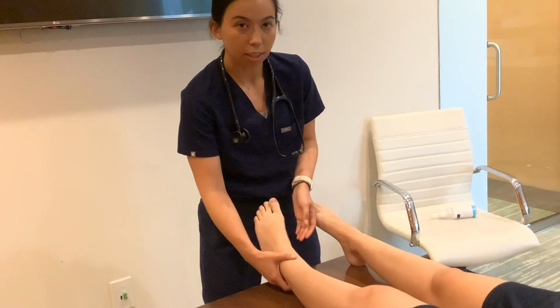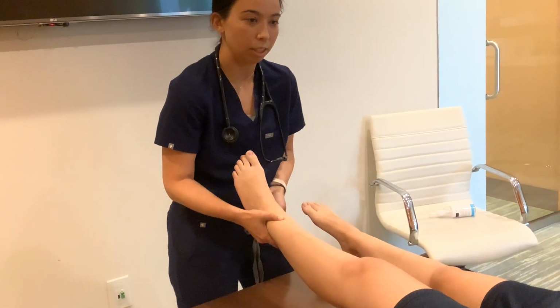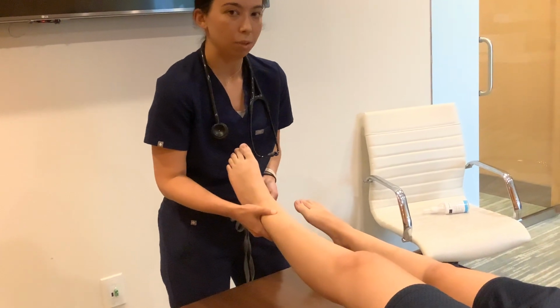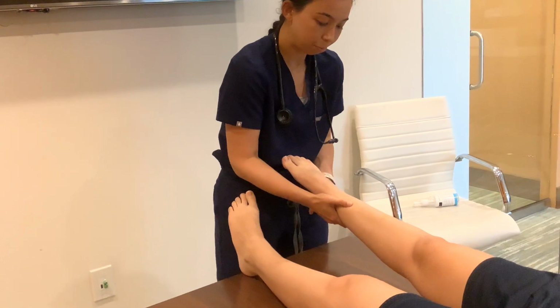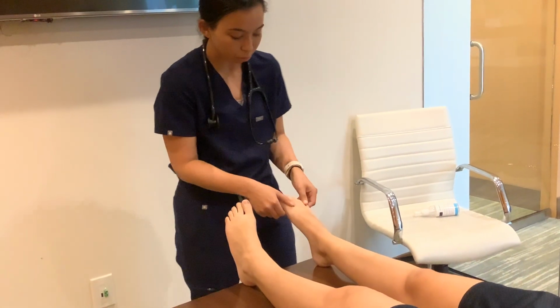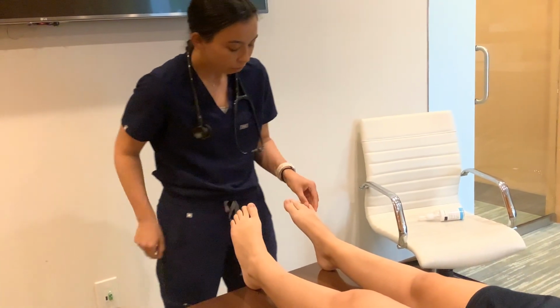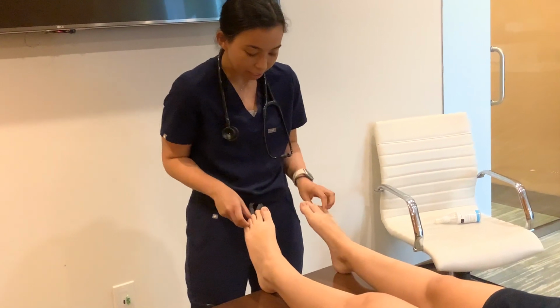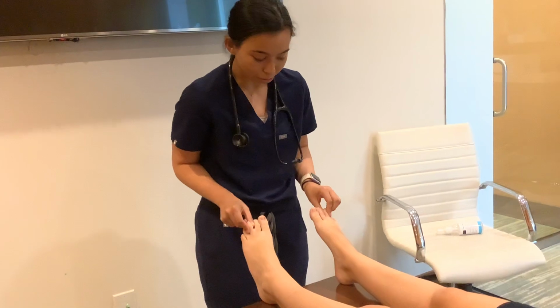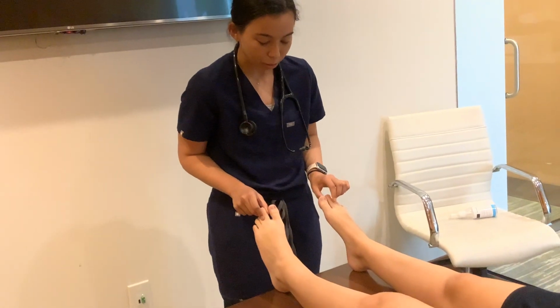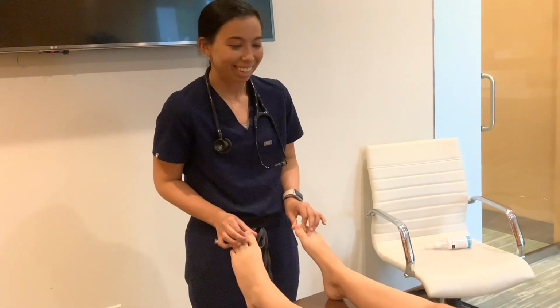Also did not forget the calcaneus, so just lifting the leg and doing that here and here. Okay, and then I'm just going to do each of these, so doing them at the same time. Sorry, my hands are probably cold or hot, I don't know. It's weird touching people's toes.